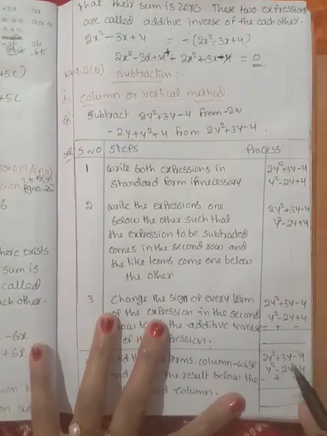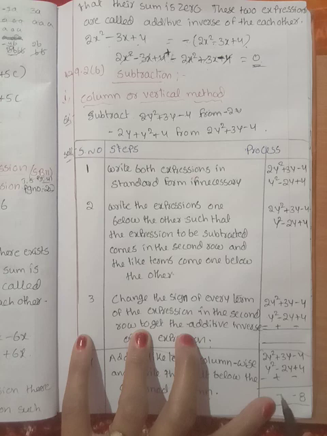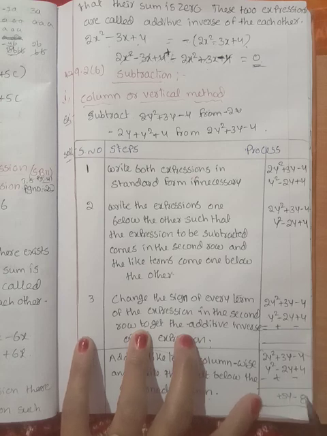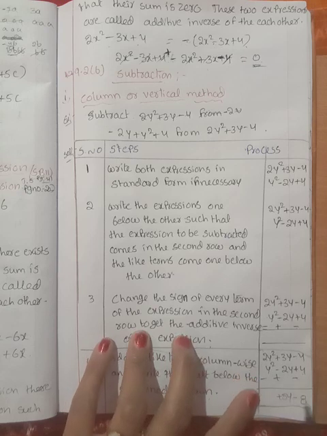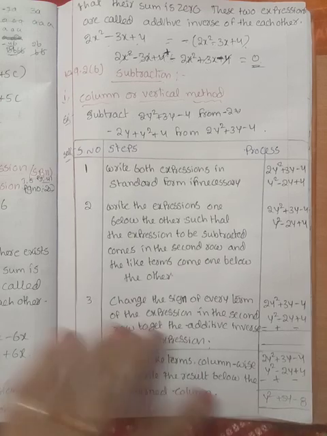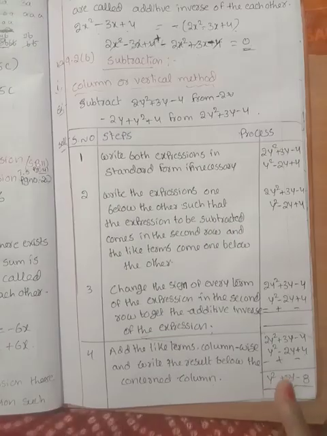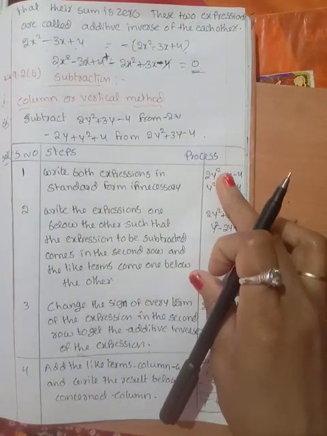The second column is plus 3y plus 2y, so that is plus 5y. Next is 2y square minus y square, so that is y square only. You can understand neatly: in subtraction we get the answer, writing the result below the concerned column. You can understand stepwise. First, the standard form.